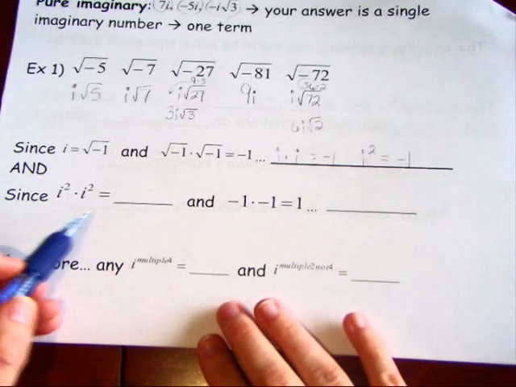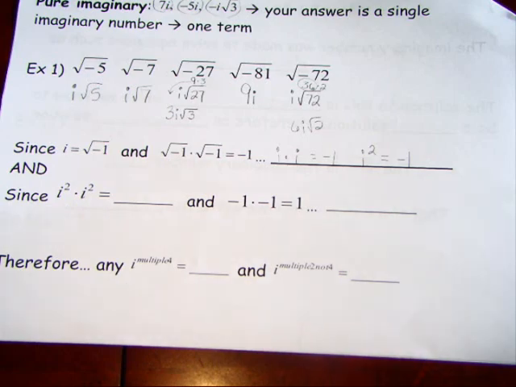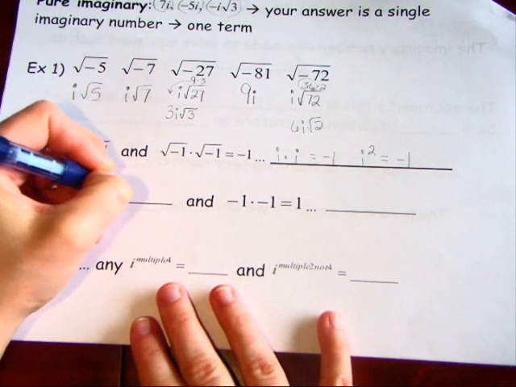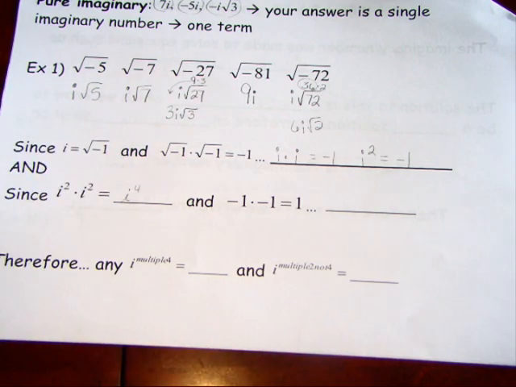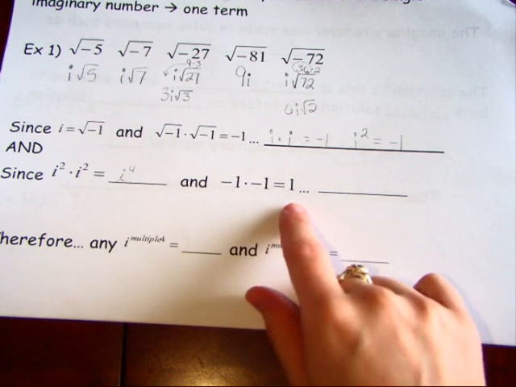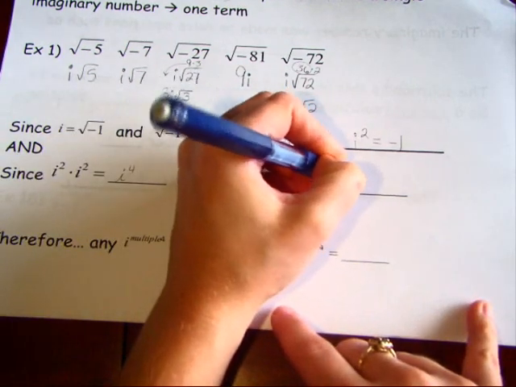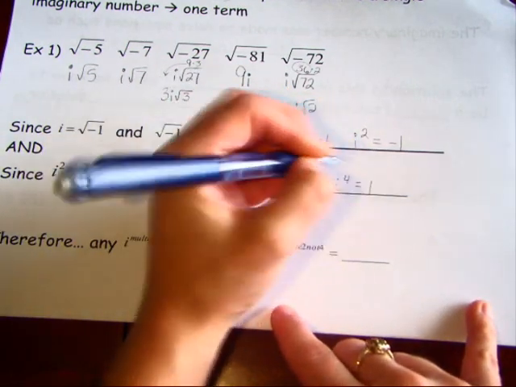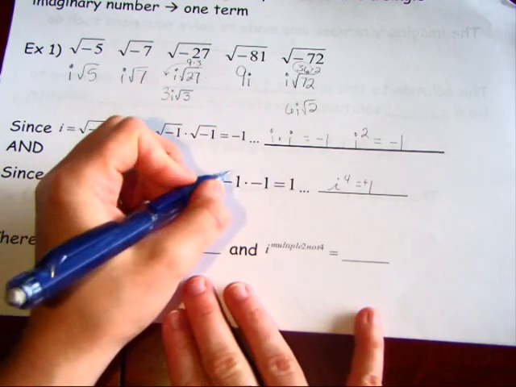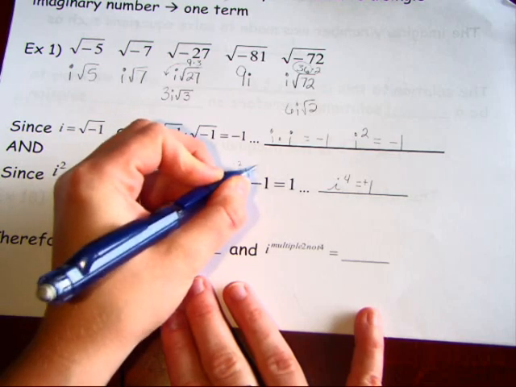Okay, since i squared times i squared is i to the fourth, because you add your exponents, and you know that negative 1 times negative 1 is 1, that should imply to you that i to the fourth is equal to a positive 1. Okay? Each negative 1 is just an i squared.